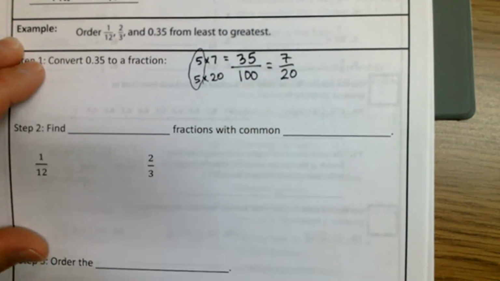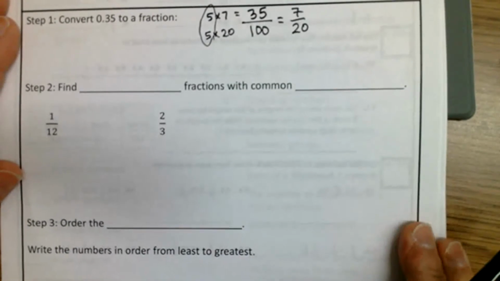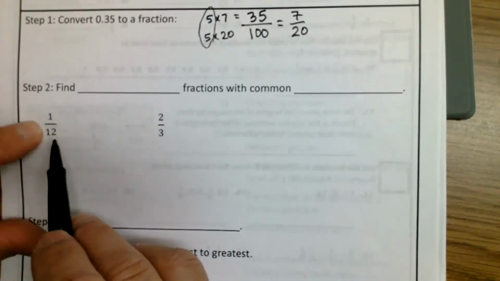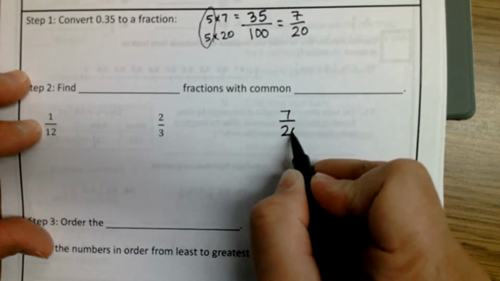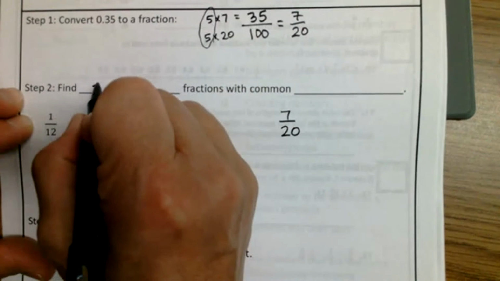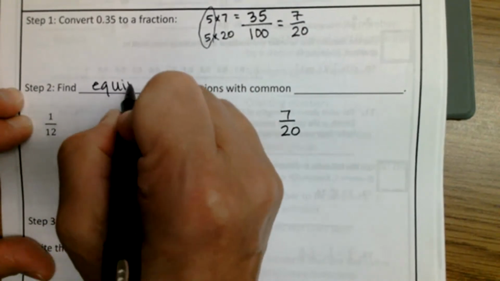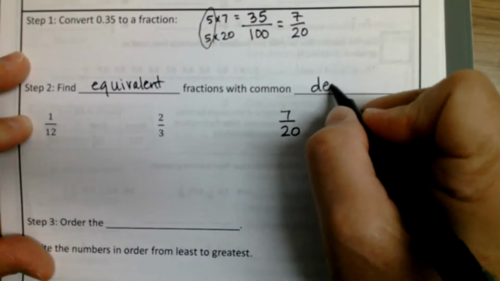But now I can use this one, okay? I'm going to list this with my fractions in step 2. My fractions are 1/12, 2/3, and now 7/20ths. Those are my 3 fractions. So step 2 is find equivalent fractions with common denominators.